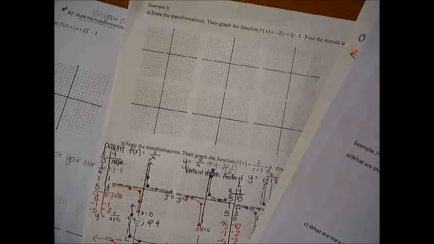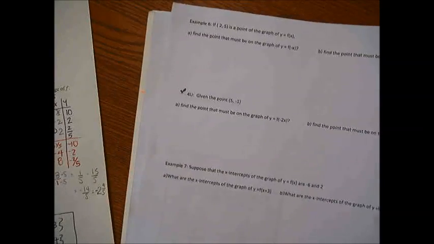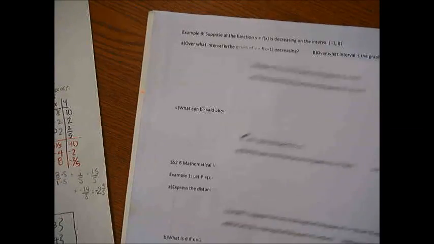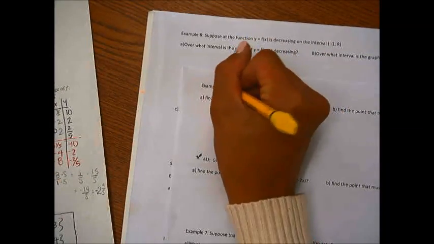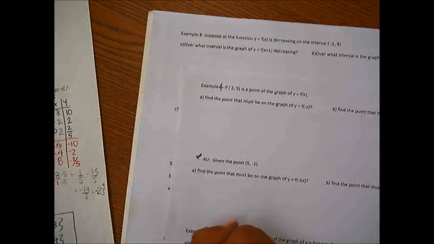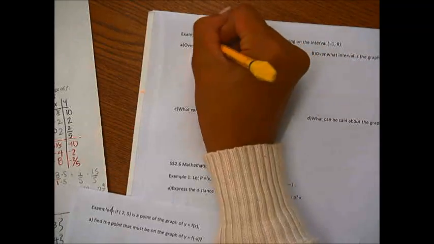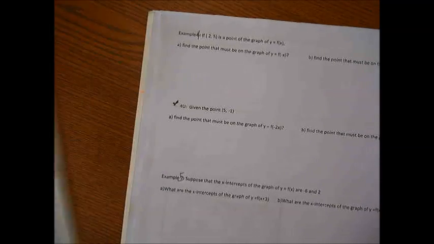And why do I have example number 6? I thought that was example number 3. Let me double check if my pages are right. Okay, I got page 22, 23, and then 24. So it's not supposed to be example 6. It's supposed to be example, let's fix that. Example 4. That means this is example 5. That means it's example 6. Okay, there you go. All right, I'm on the right page.